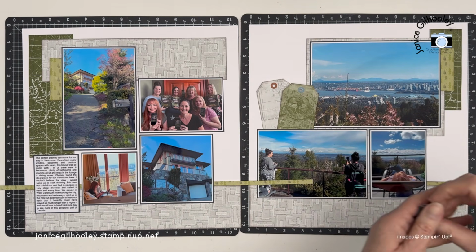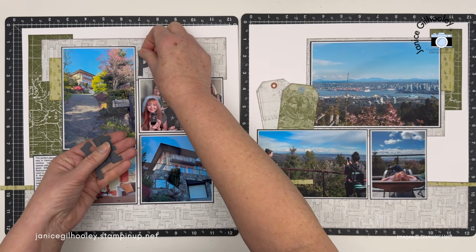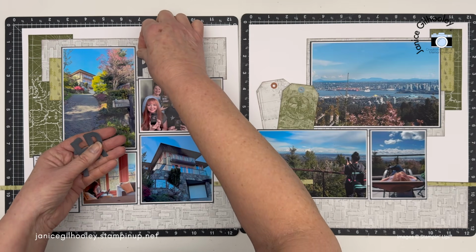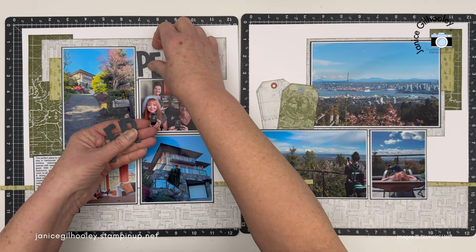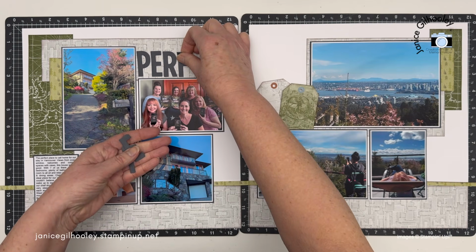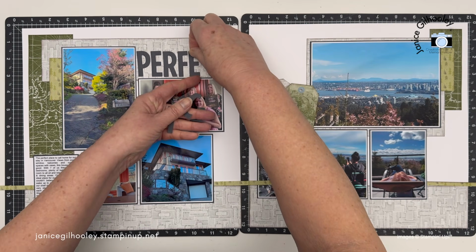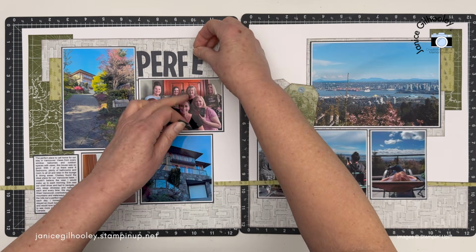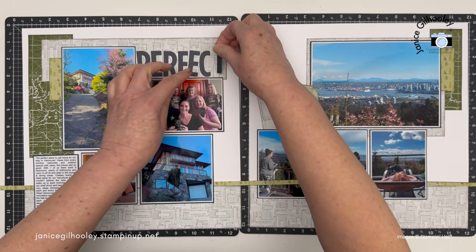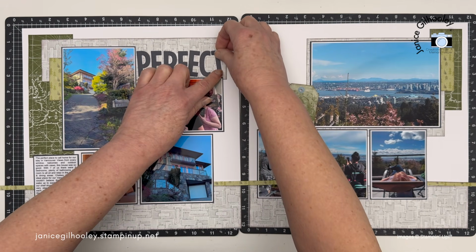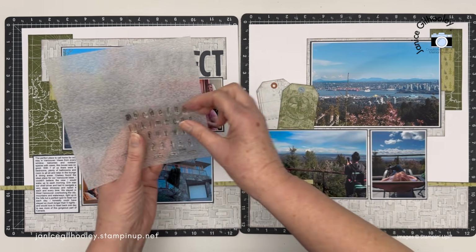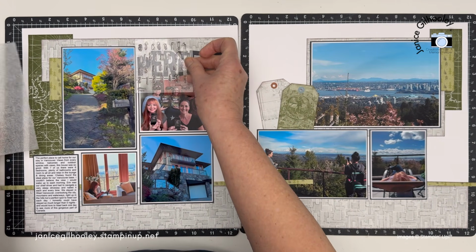Now I did go ahead and cut some letters out. This is an old Close to My Heart die. It's the block alphabet, and I really love these letters, and I'm thinking that "perfect" might work really well here. And then I'm going to do some stamping for the "perfect place." I watched Katie Taylor's video just the other day for our creative design team collab. She did the same sort of thing with her title, and I thought it would be great just to bring in a little alphabet, and I'm going to put in "the perfect place."